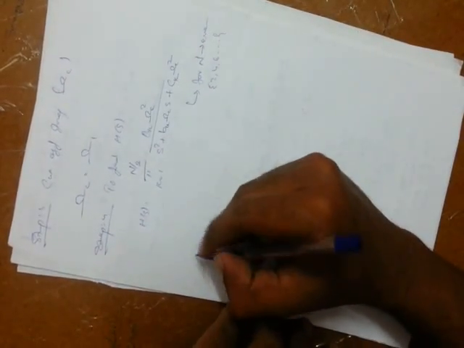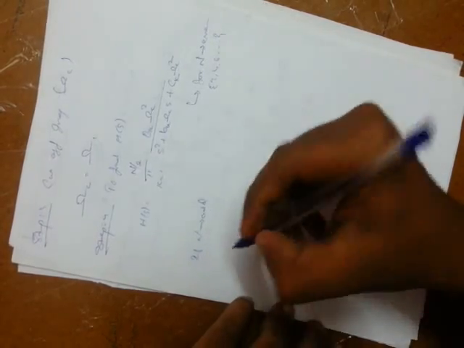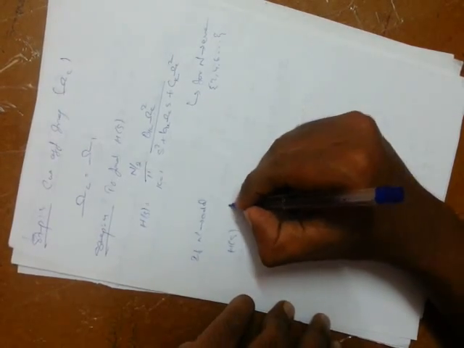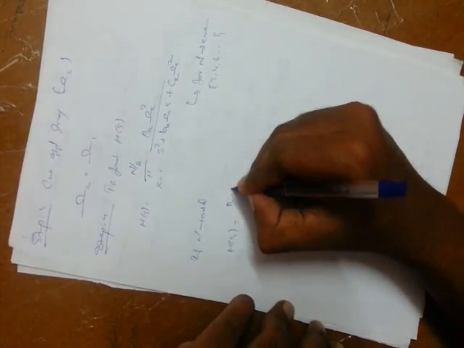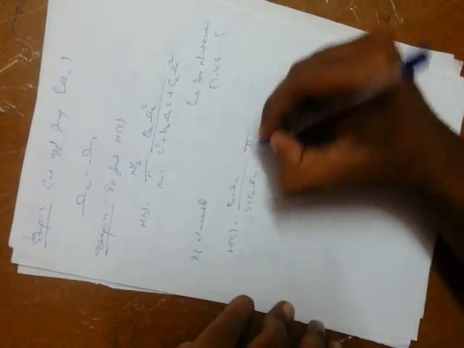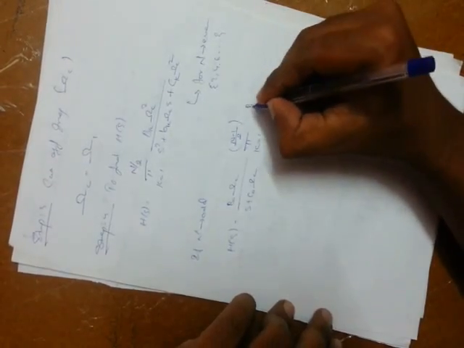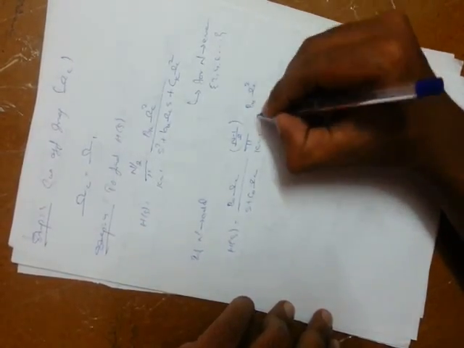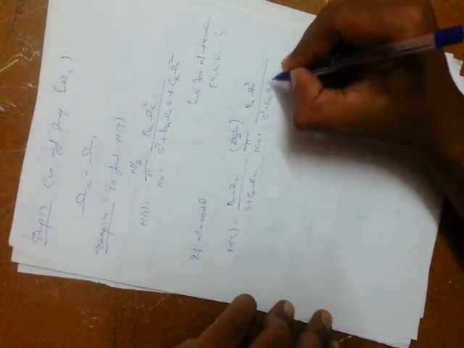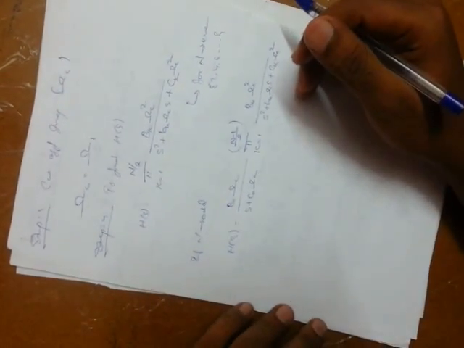And if n is odd, we have a formula of H of s equal to b0 Ωc by s plus c0 Ωc, times the product for k equal to 1 to (n minus 1) by 2 of bk Ωc square by s square plus bk Ωc s plus ck Ωc square. So this is when n is odd.